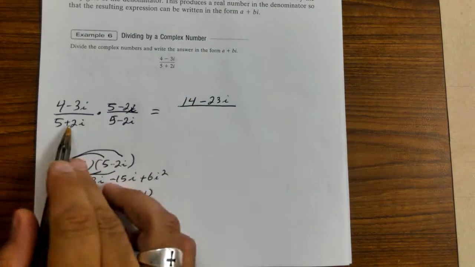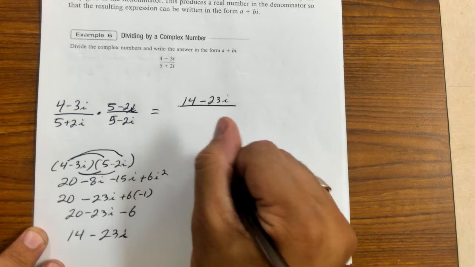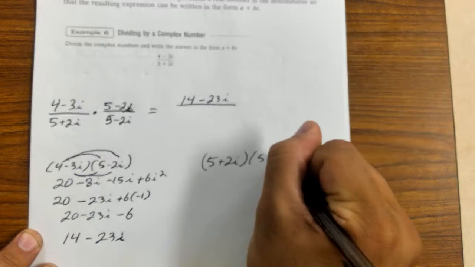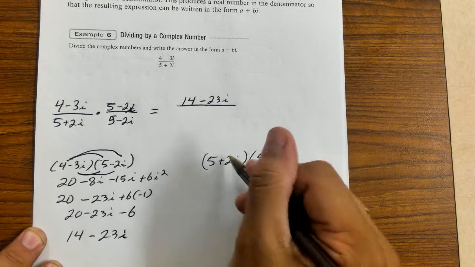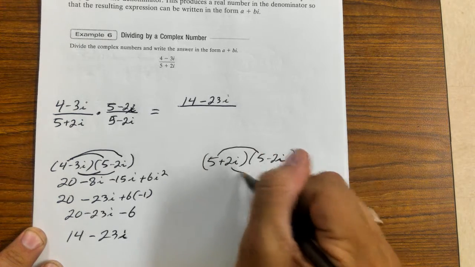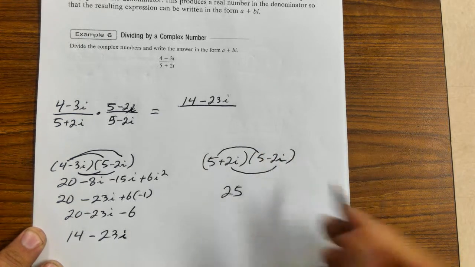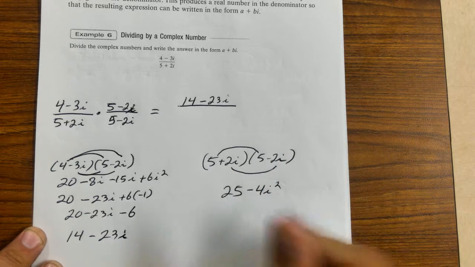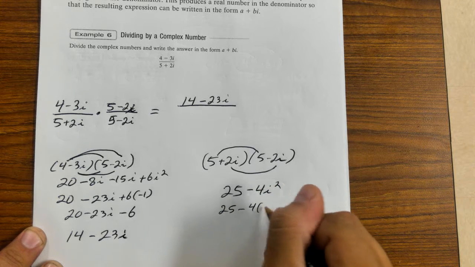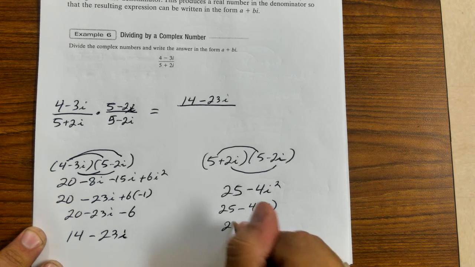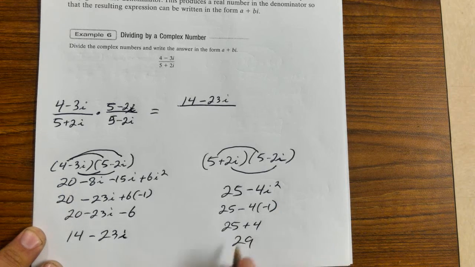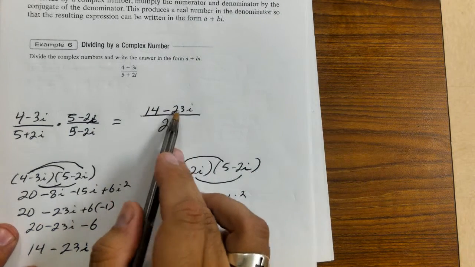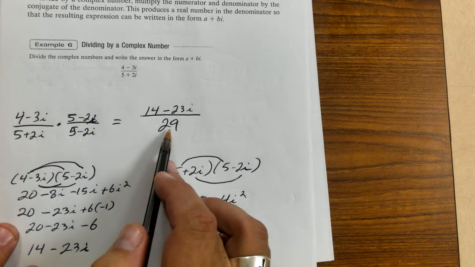In the denominator is the product of the conjugates. So I'm going to write that here, 5 plus 2i times 5 minus 2i. Again, when I'm multiplying conjugates, I only need to worry about first term times first term, last term times last term. 5 times 5 is 25. 2i times minus 2i is minus 4i squared, but 25 minus 4 times negative 1 is really 25 plus 4, so the denominator is 29. So this answer is correct: 14 minus 23i divided by 29.